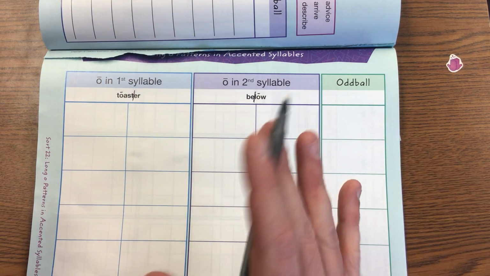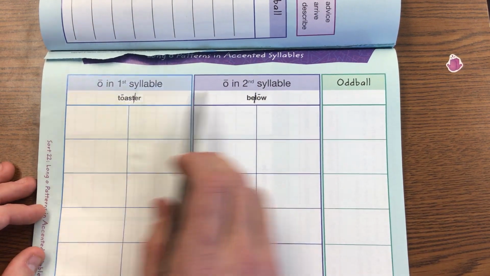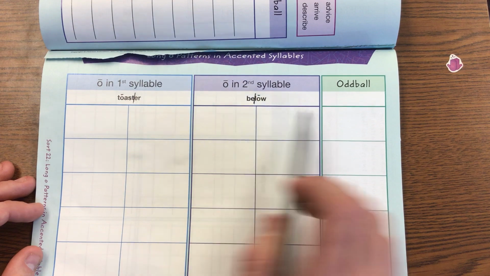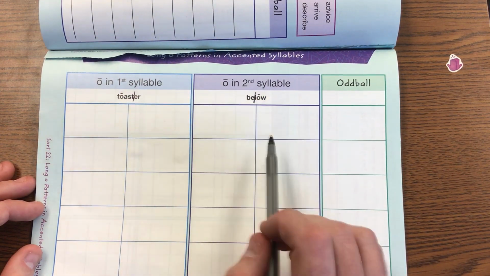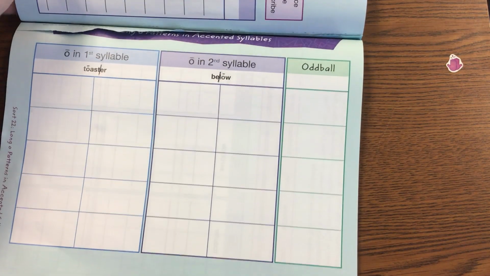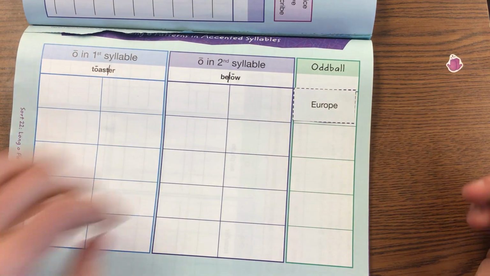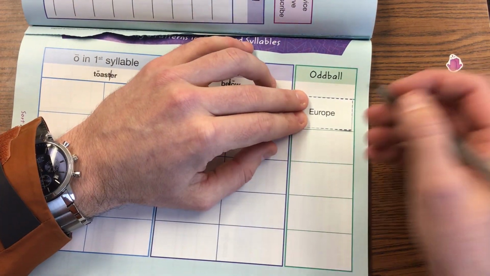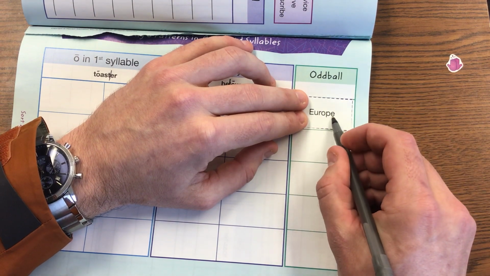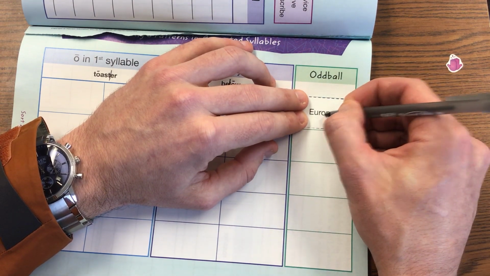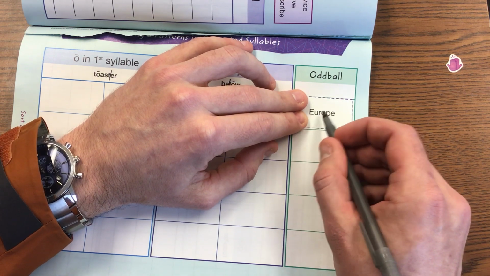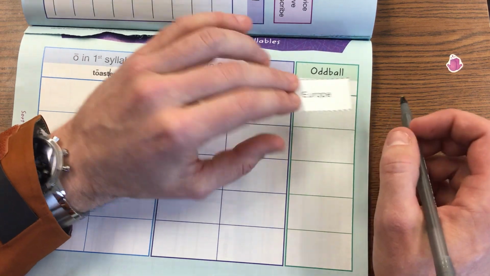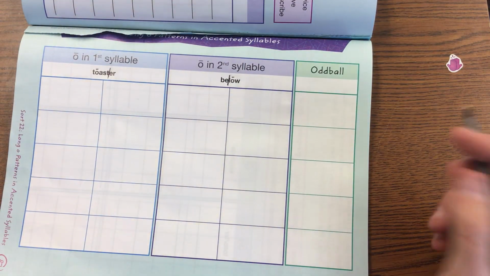When you say these words, you have to make sure you're listening for that long O, because remember, there are oddballs. All these words might not fit here. One of the oddballs, and I'm not going to tell you how many, there could be more than one, is Europe. One of the things that we know from the other ones is that when we have a vowel, consonant, E, it should make the vowel long. But Europe, it's not Europe, it's Europe. And so that's an oddball. So you've got to be careful with those.